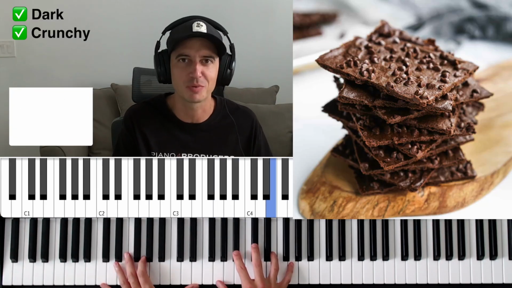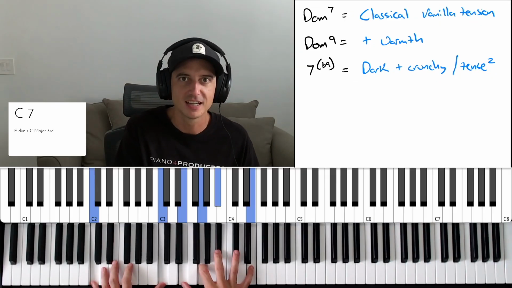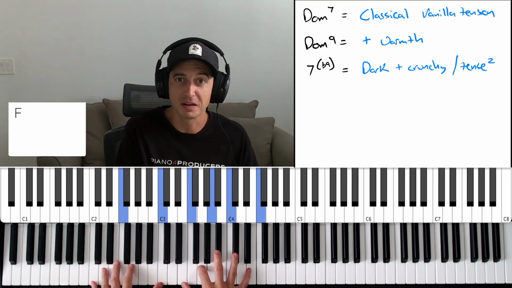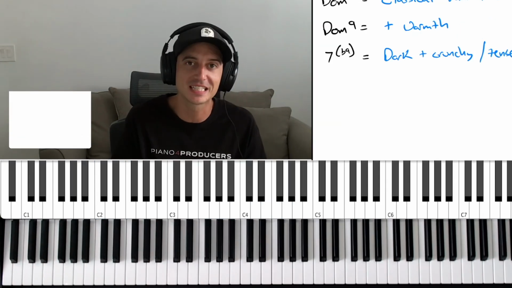Dark and crunchy, like brownie brittle. Side note, if you love chocolate and you haven't gotten hip to brownie brittle yet, go to your grocery store right now and get some. Well, after this video. Another way to put it is like tension squared. Like we have this is tension. But when we add that flat 9, it's like tension squared. It's just a next level of tension.